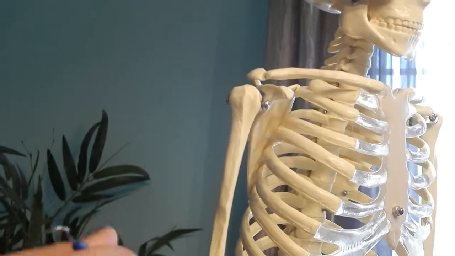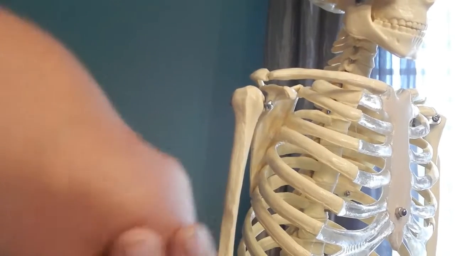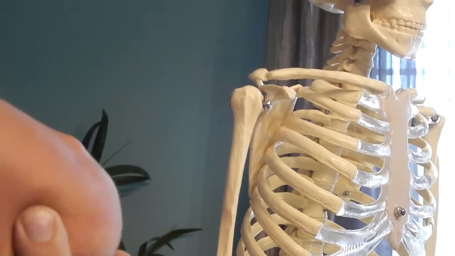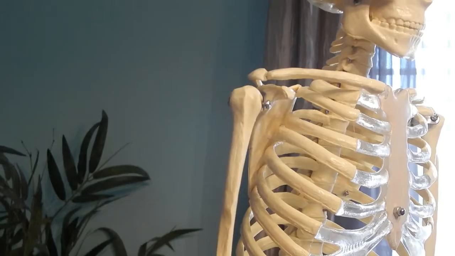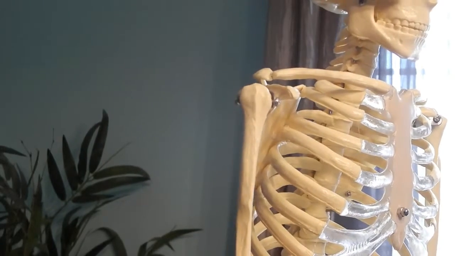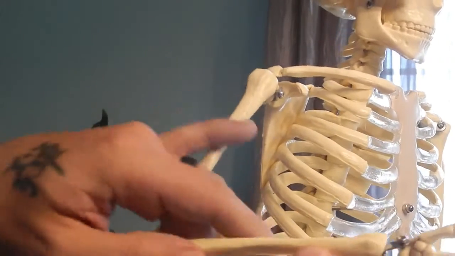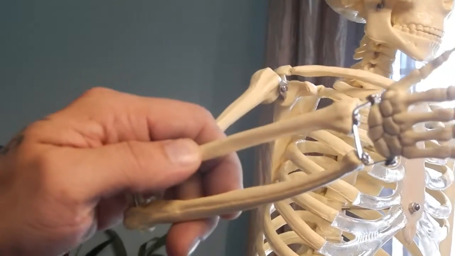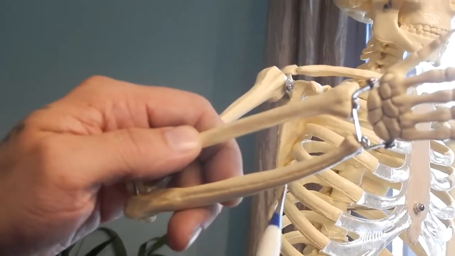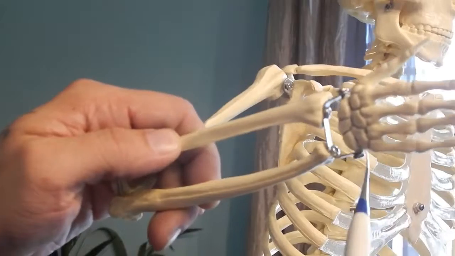Now, of course, your elbow, this middle tip right here, is the very tip of your ulna, or the most proximal portion of it. And if you want an easier way to remember, you have your radius, which will sit on top, and you have your ulna, which is underneath on the pinky side.